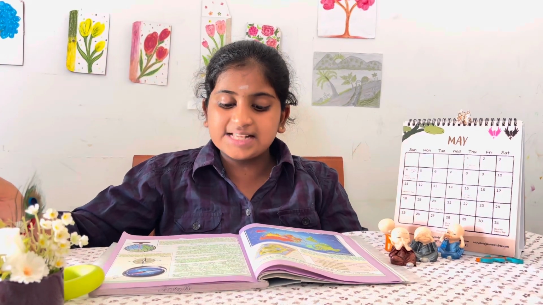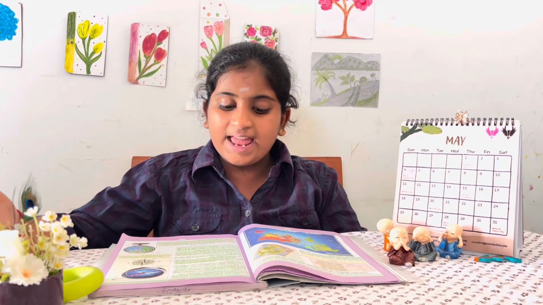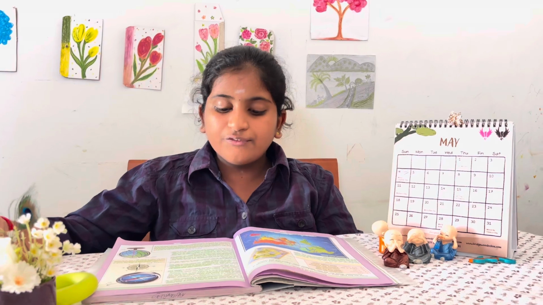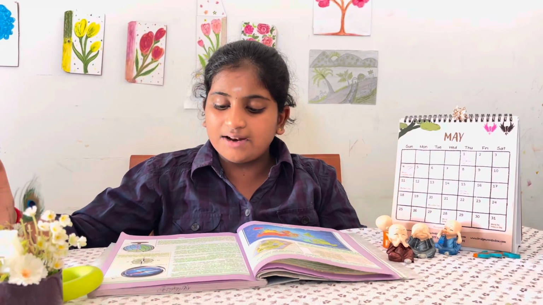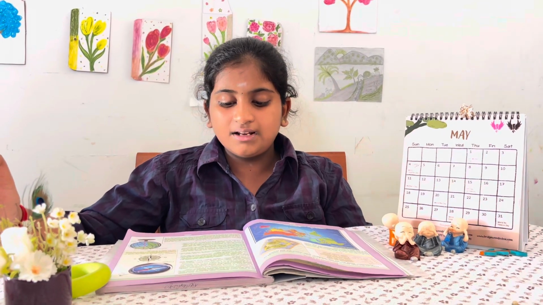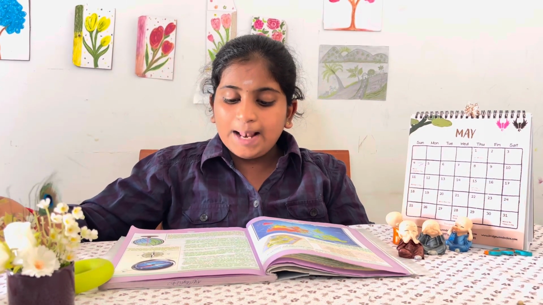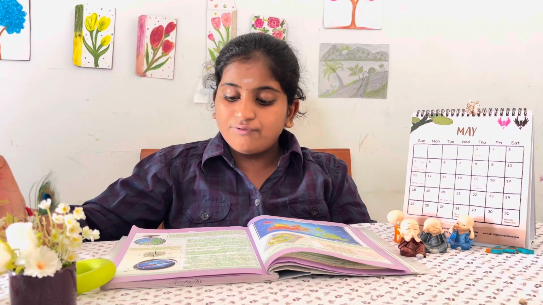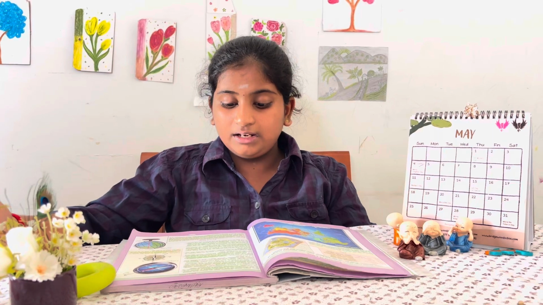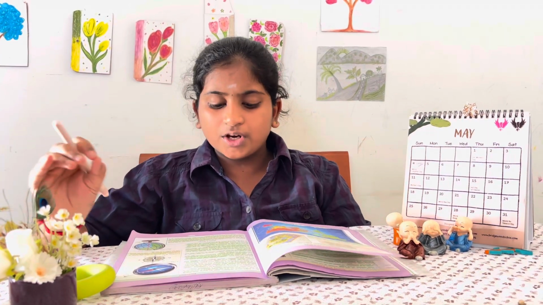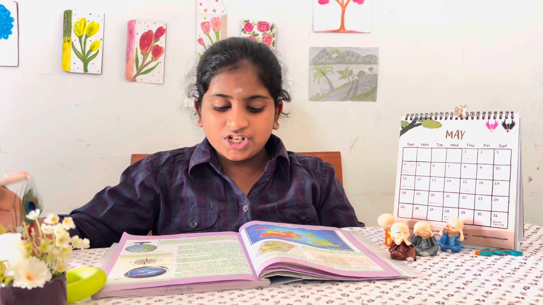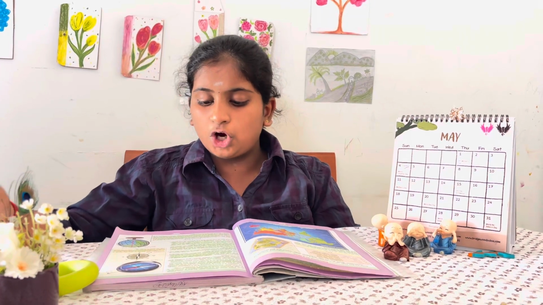Directions help you answer the question "which way?" and enable you to find places. The 4 directions north, south, east and west are known as the cardinal points of the compass. With the help of these cardinal directions, one can find other intermediate directions. For example, the direction between north and east is northeast.